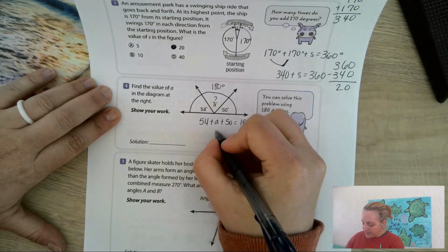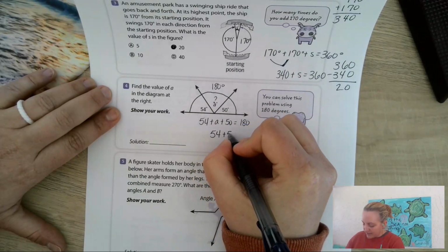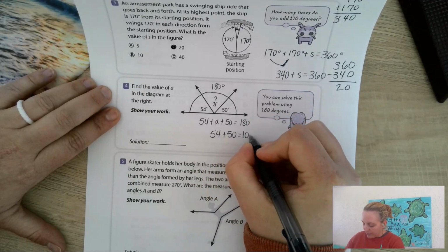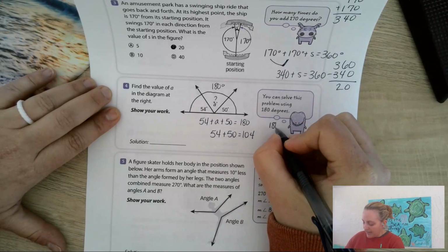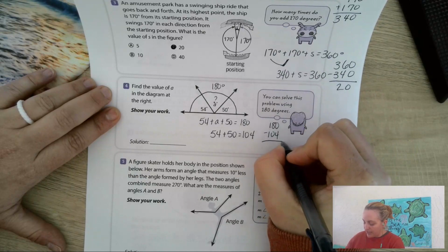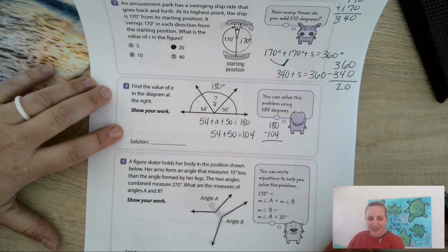54 plus 50 is 104. 180 minus 104 equals what? Pause and figure it out.